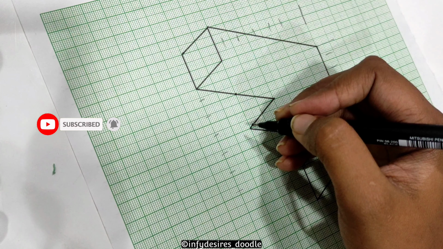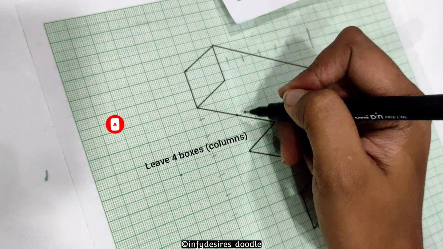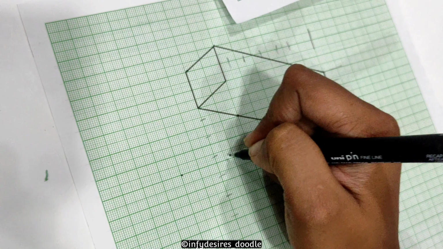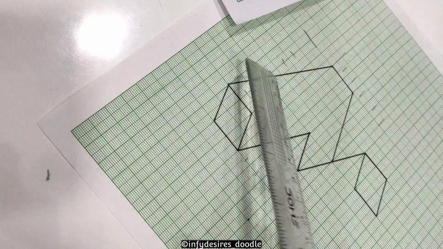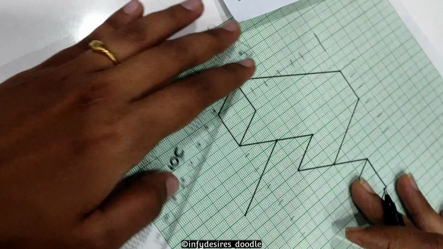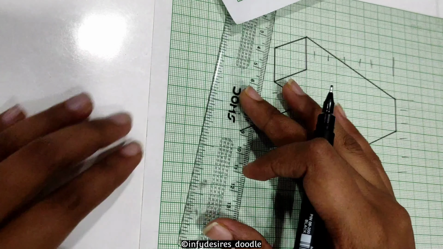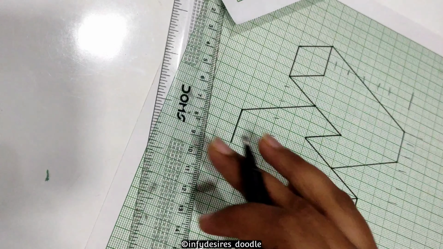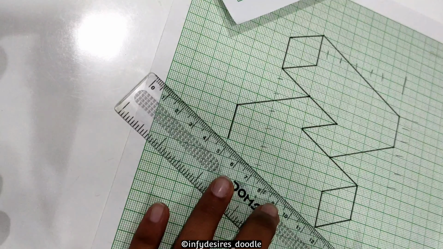Now after you're done this, ये point से आप 4 boxes towards the left छोड़ दीजिए, and I've put a point with the pencil so that I have to join towards the left. You leave 4 boxes and then you join like this. So this one is a little tricky, but एक बार you complete the entire design, it looks very fabulous.